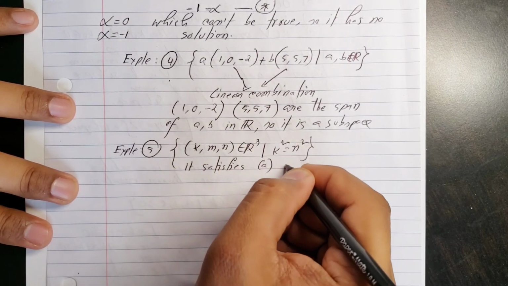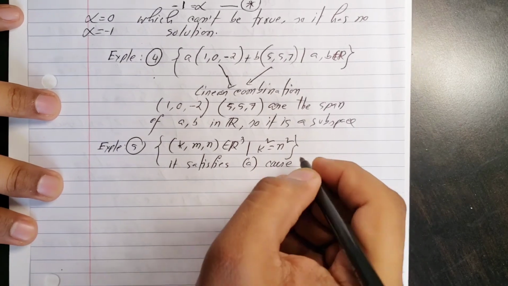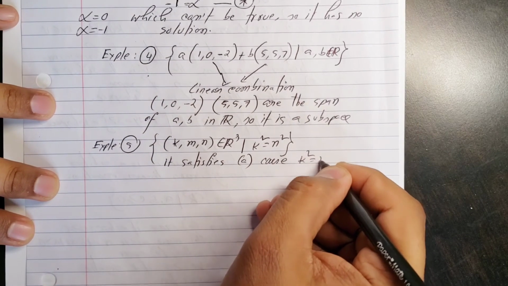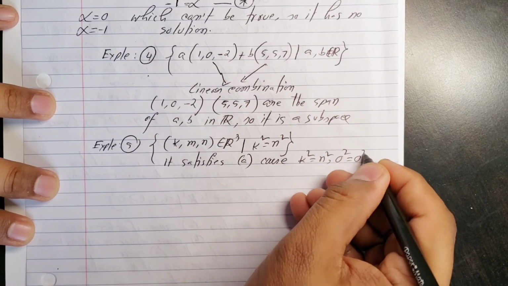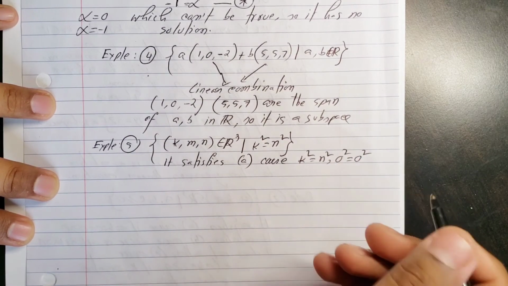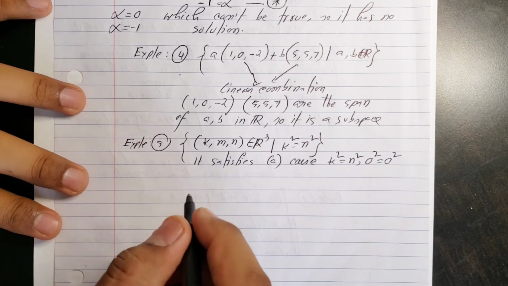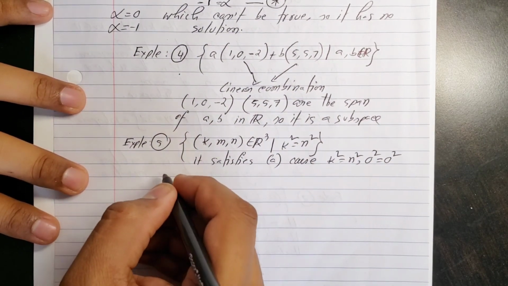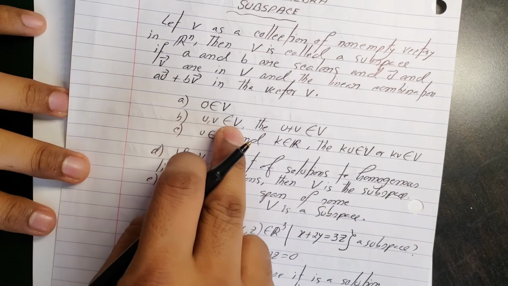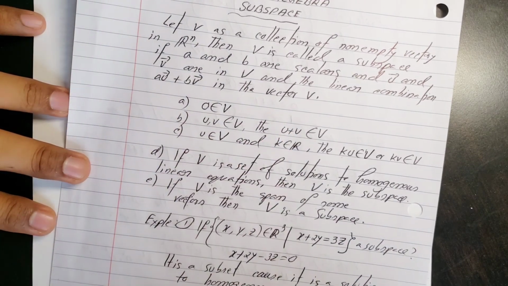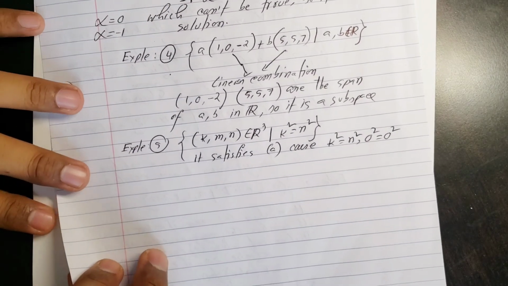So it satisfies condition A, because K squared is N squared. If I take 0 as K, N is also 0. Okay. Now, does it satisfy condition B? Condition B says that if U and V are in V, then U plus V should be in V. Let's test it.